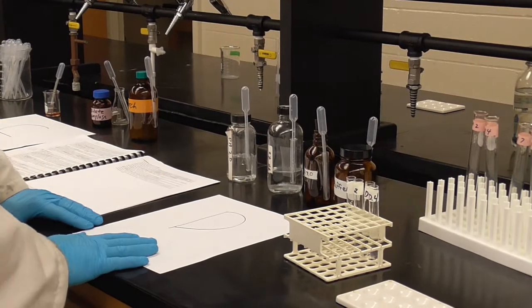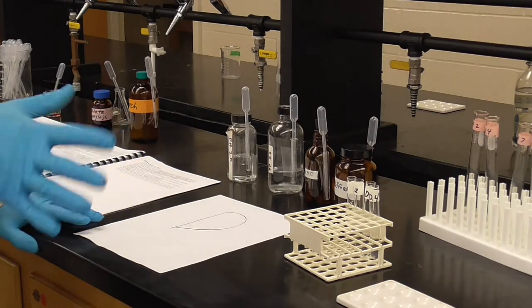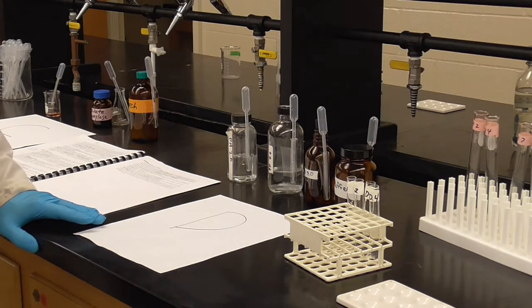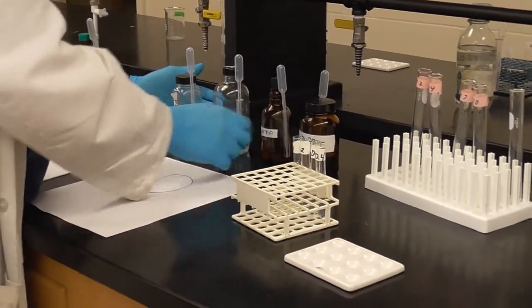Part D. Here we're investigating pH. Remember, 7 is neutral pH, body pH is about 7.4. Less than 7 are acids, greater than 7 are bases. And so, how do enzymes like amylase respond to pH?